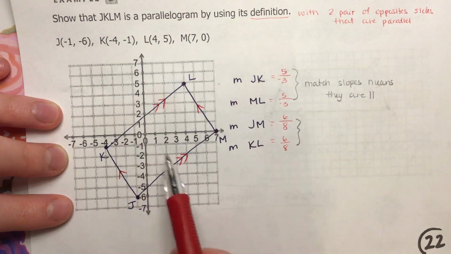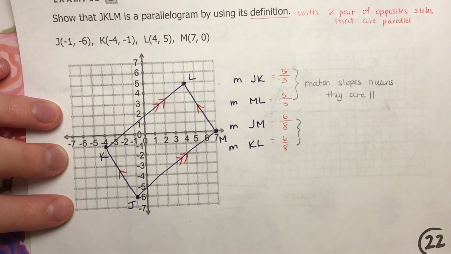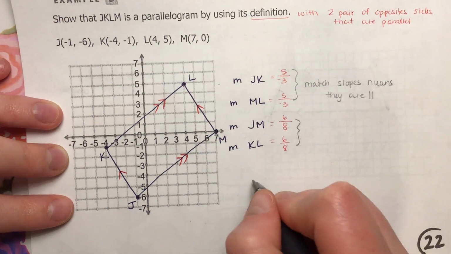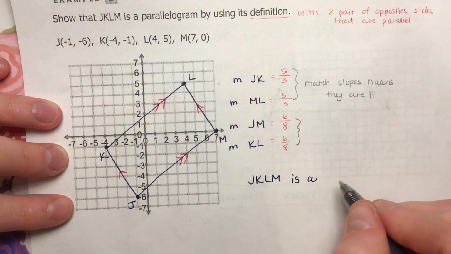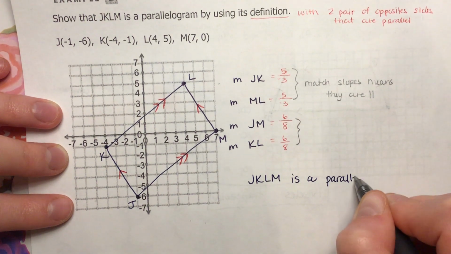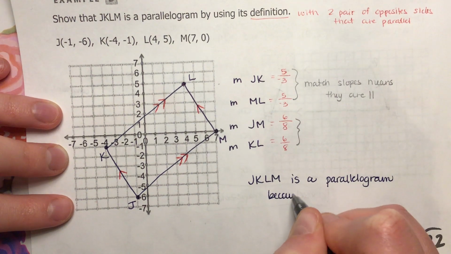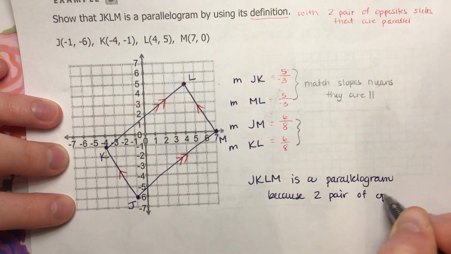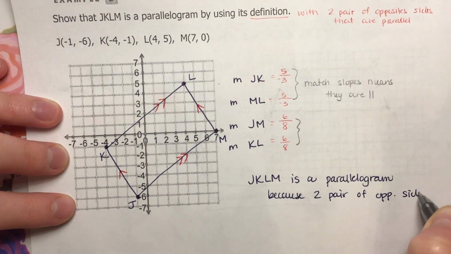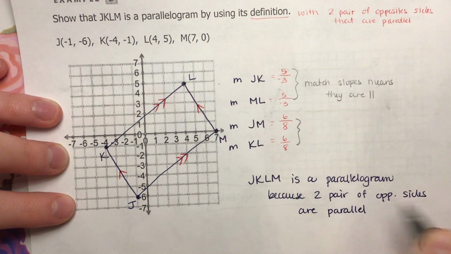I now know that I have two pairs of opposite sides that are parallel, so I'm going to say JKLM is a parallelogram because two pair of opposite sides are parallel. And there you have it.